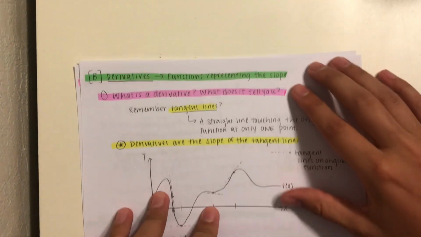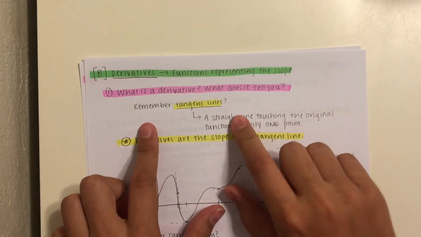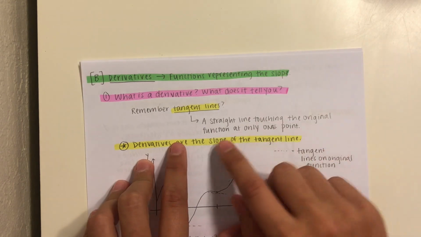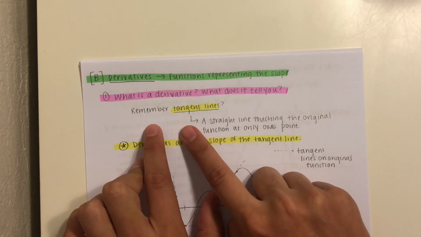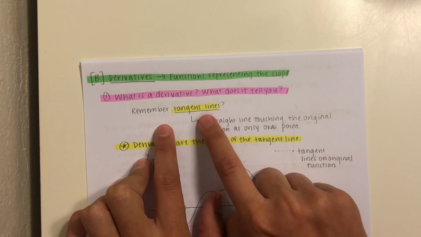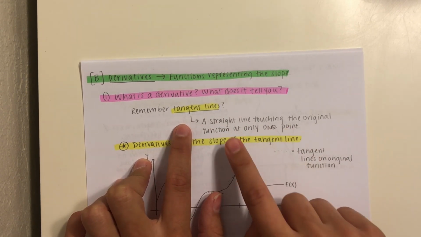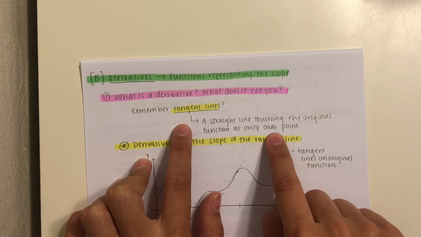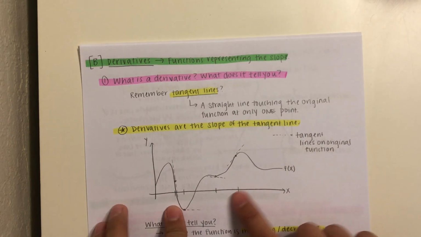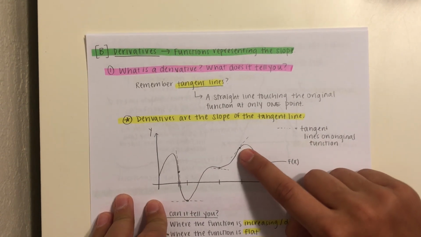Limits. Now we're going to go into derivatives. So basically, it's really helpful to know what a derivative is. So we talked about secant lines, I think, and then we definitely talked about tangent lines. So a tangent line is a straight line that touches the original function that you're given at only one point. So kind of something like this, or actually something like this.